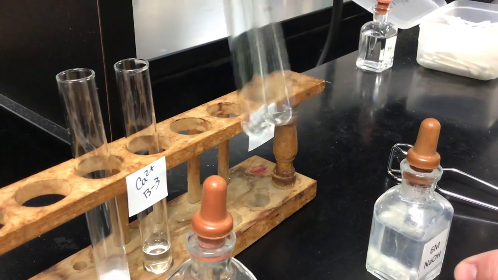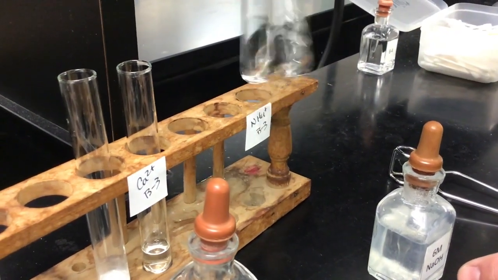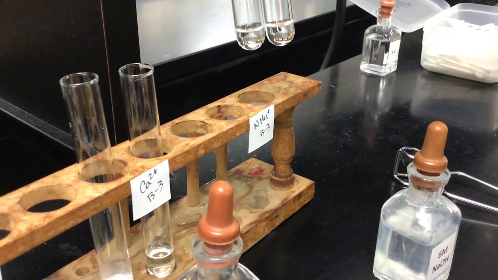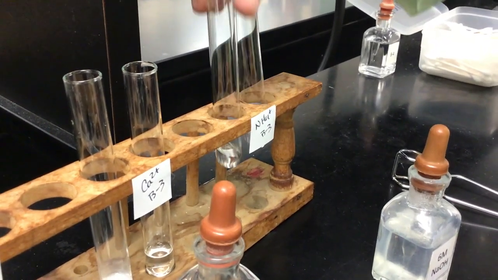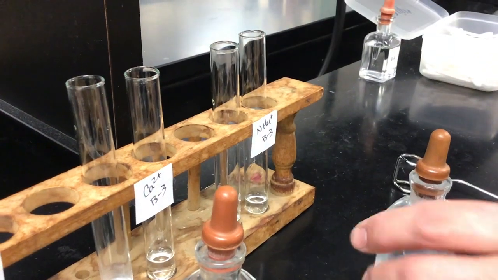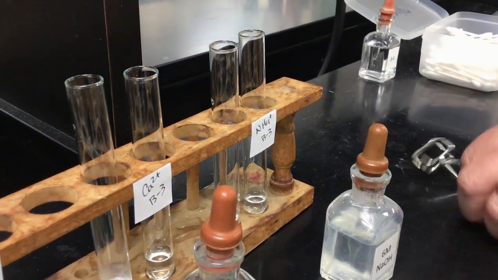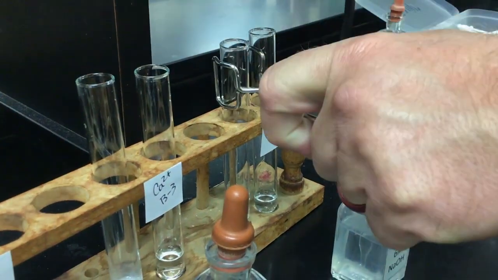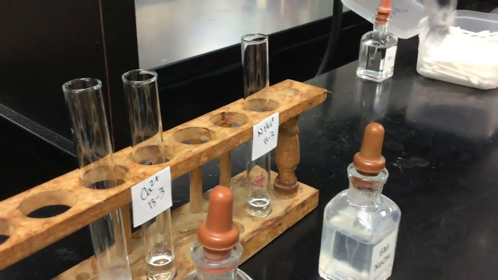I see no change in either one of those. Interesting. So what we're going to do now is take each test tube and hold it over the flame to heat it up so that we can get the gas to drive off.